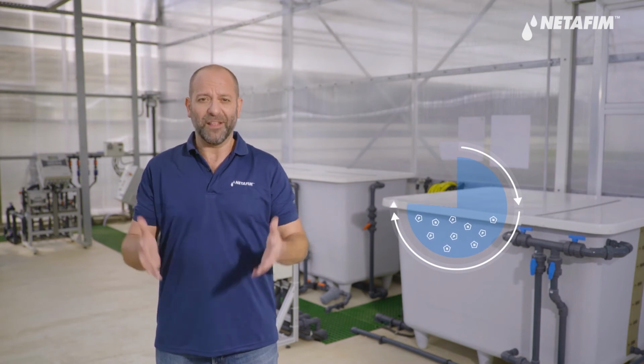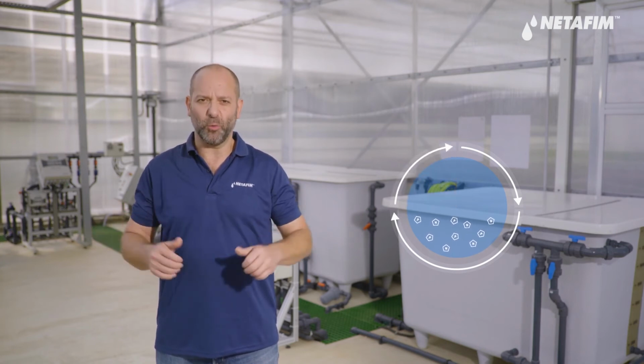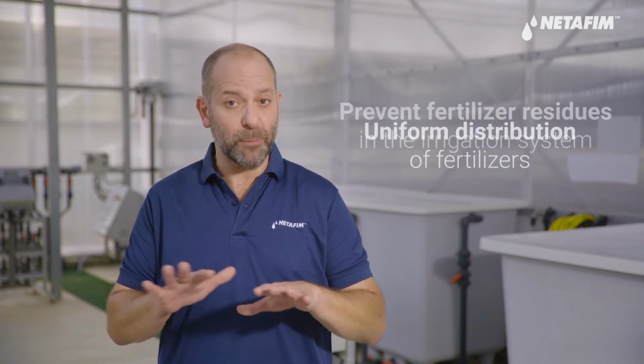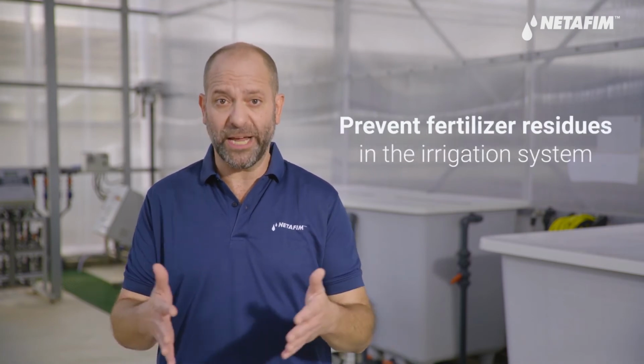So for example, if you irrigate for 4 hours, the first hour of water will be without fertilizers. The next 2 hours will be with fertilizers. The last hour will be with clean water only. This procedure is the best way to ensure uniform distribution of the fertilizer over the entire soil surface and prevent residues of fertilizer in the irrigation system.